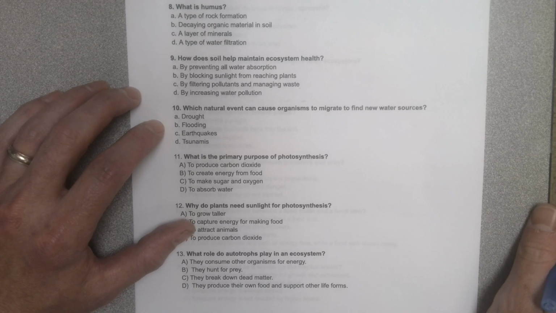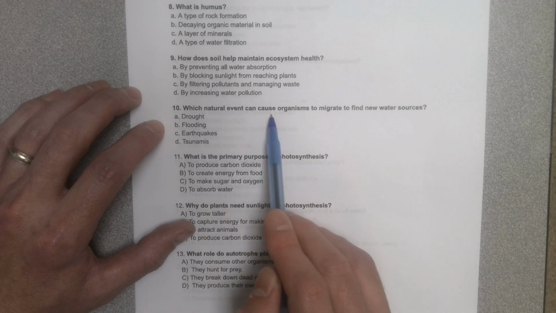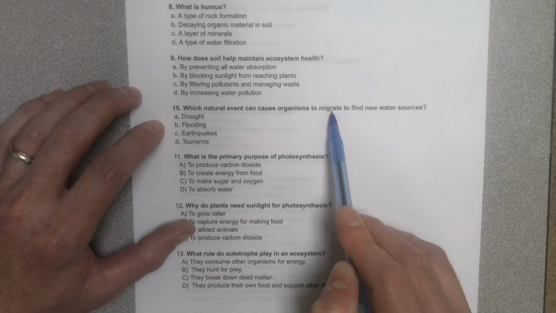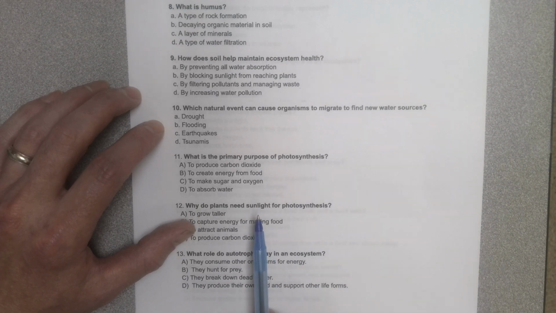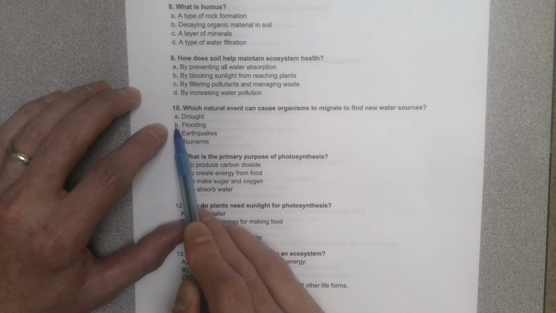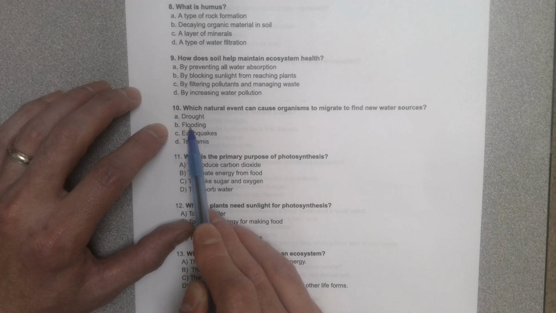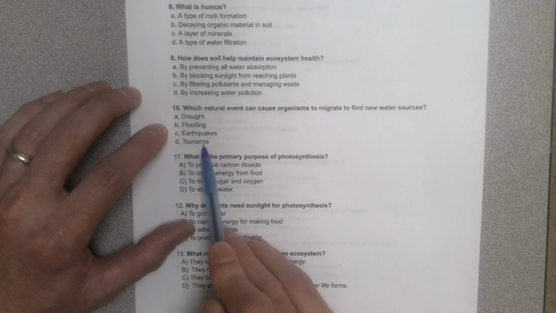Question number 10. Which natural event can cause organisms to migrate to find new water sources? A. A drought. B. Flooding. C. Earthquakes. D. Tsunamis.